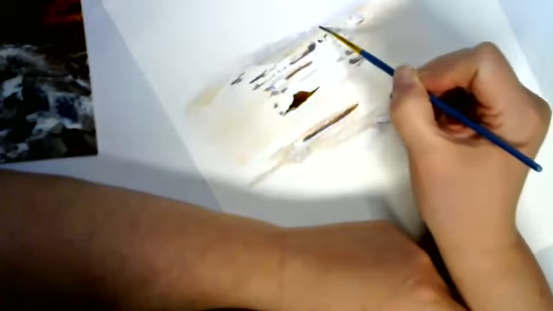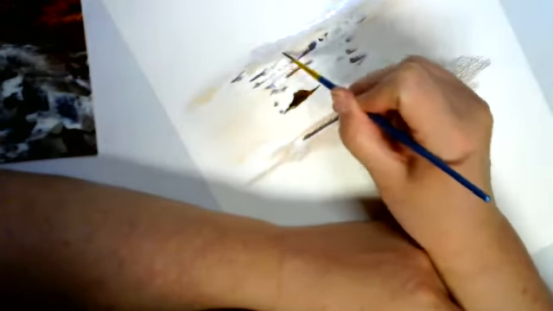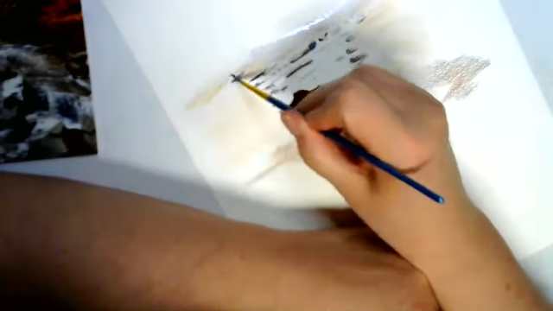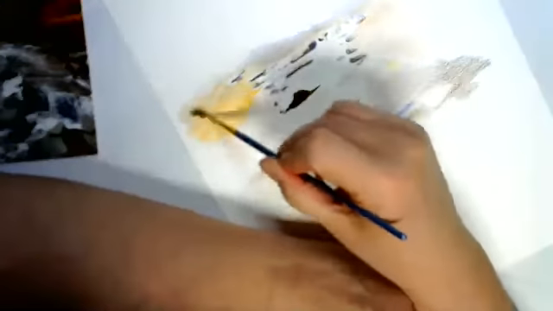Let's see, how are you adding the water on here? Are you just doing all of the background areas as one wash? I'm just doing a wash right now, just back and forth along the back edge. Okay. I got plenty of water. Kind of avoiding the really dark stuff right now.